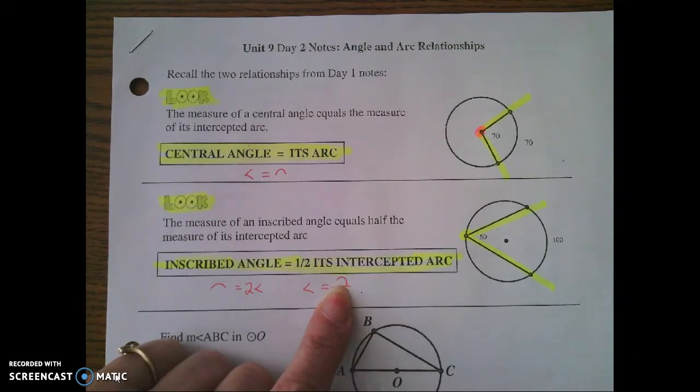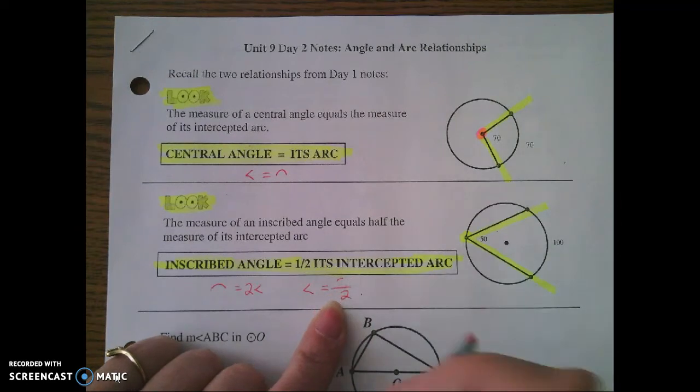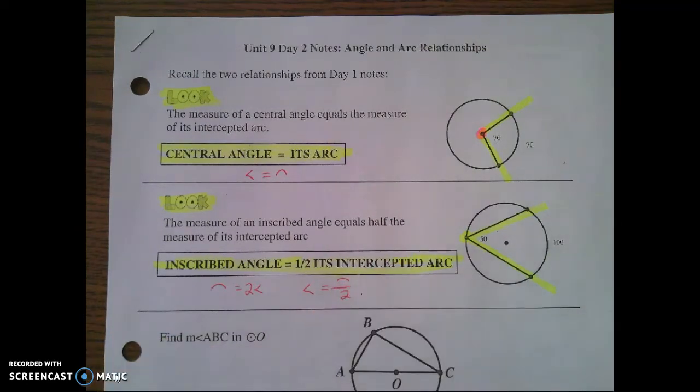That does not look like an arc. Again, I'm trying to use my little shorthand. Let me fix that. Arc divided by 2 is your angle.